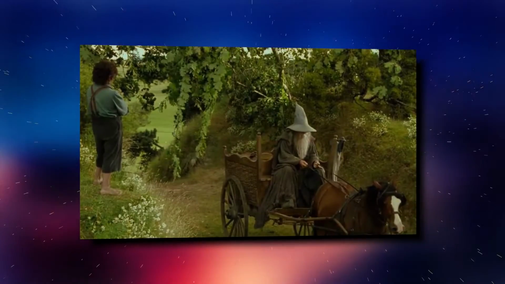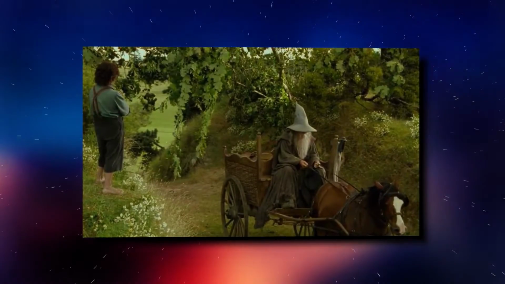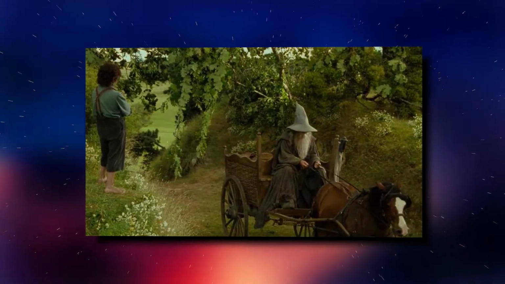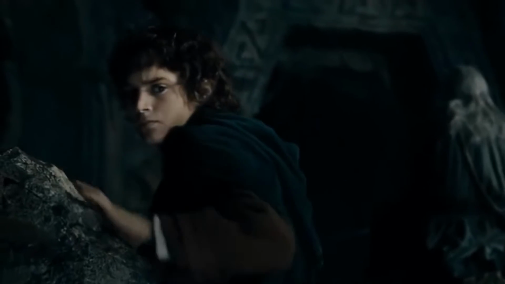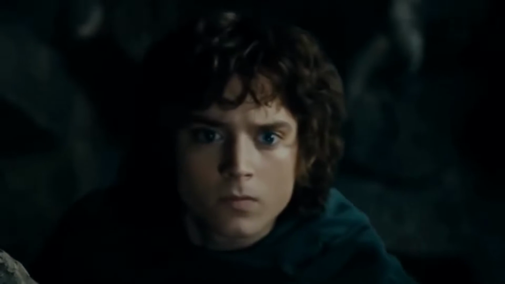Did you know that the cart was split in half? The side with Frodo is much further back than the side with Gandalf. This trick makes the seats line up so they appear seamless.